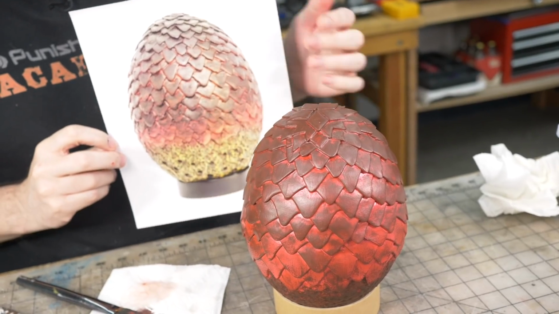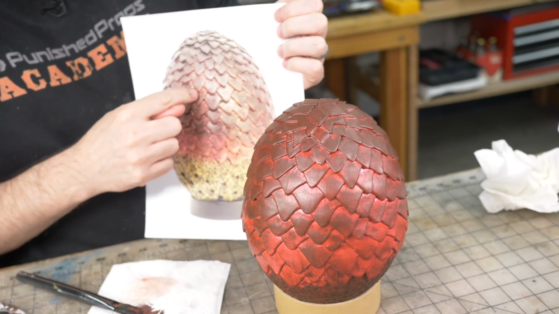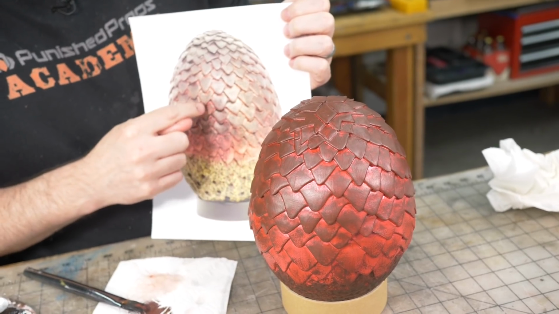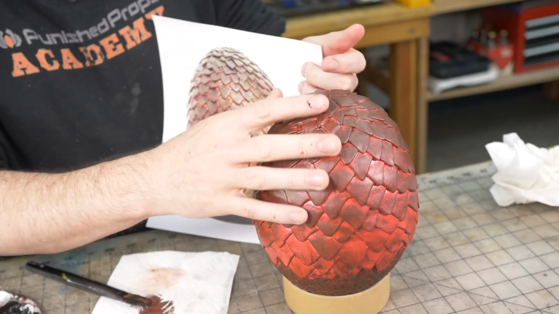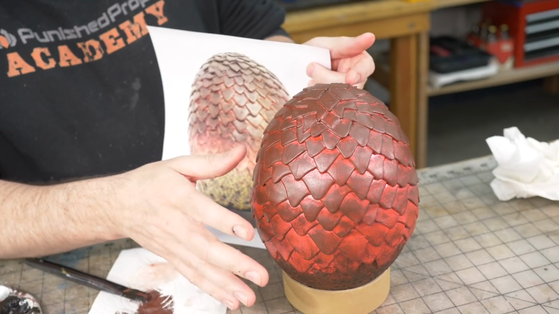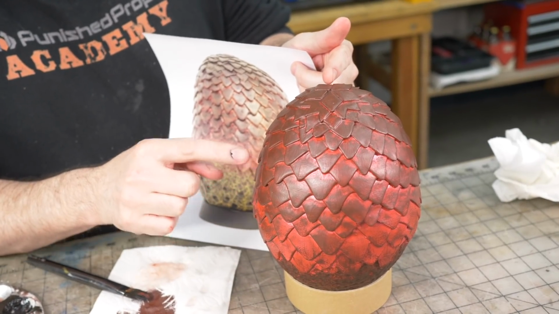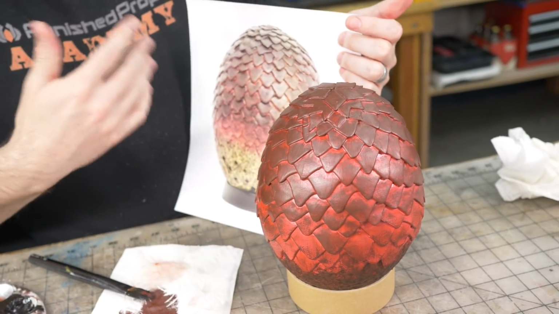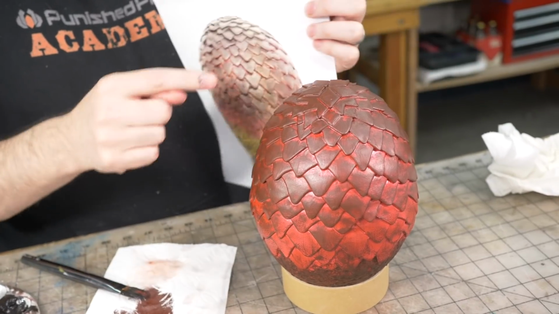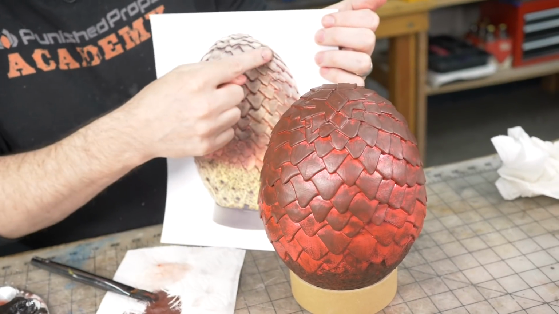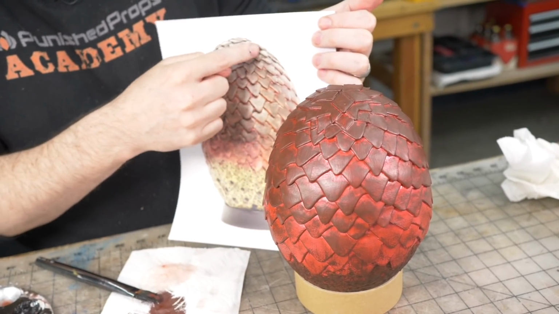One of the weird things about this egg is that the low spots between these scales are brighter. That's why when I added the brown, it was almost like dry brushing. I was trying not to fill the crevices, which normally if you were weathering something, you'd want to fill those. So I'm going to actually do that on the top here. It looks like the crevices are all filled in.